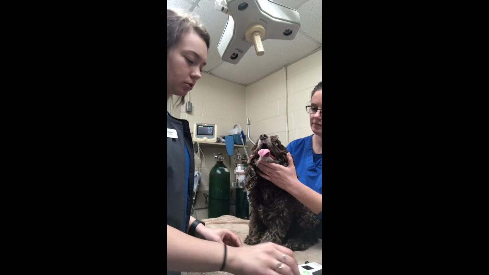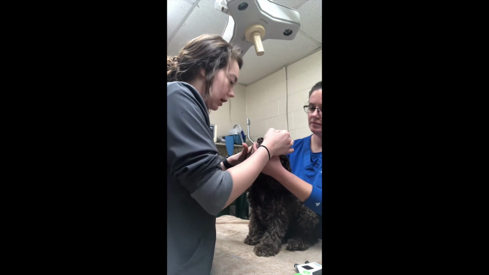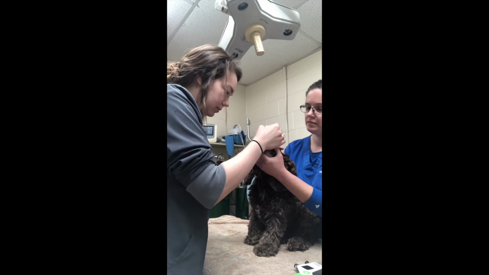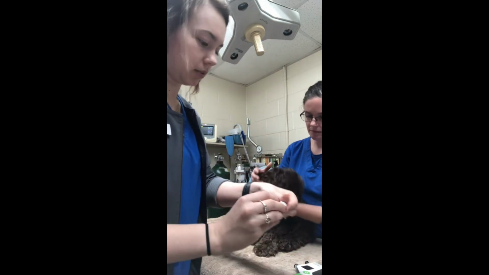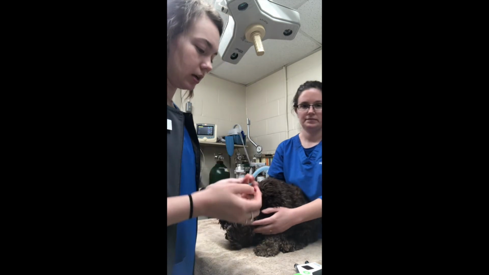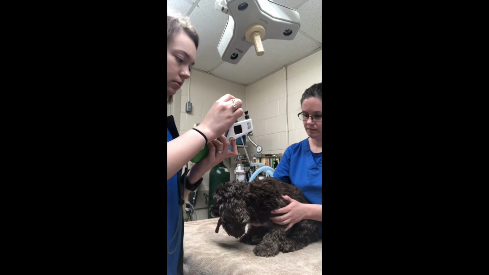Okay, now we're going to do the tonometry. I'm going to start by applying topical anesthetic. We have a tetracaine, so we're going to apply 1 drop to each eye. And while that's setting in, I'm going to get my sterile tip to put into the handpiece.